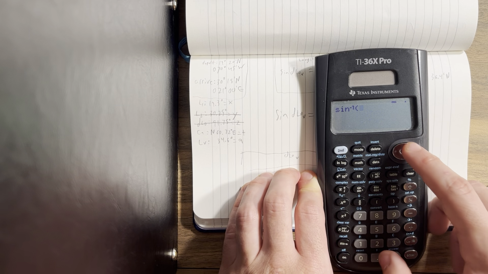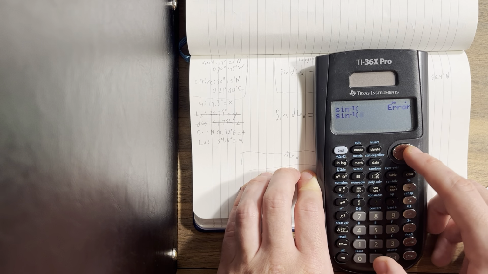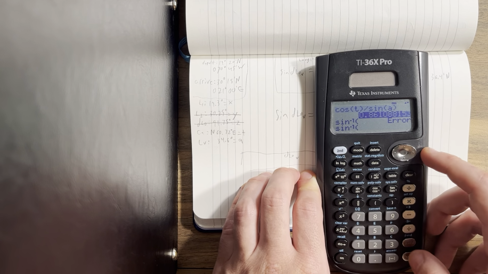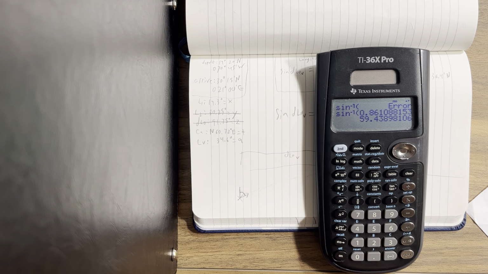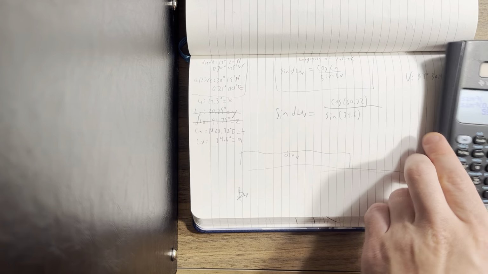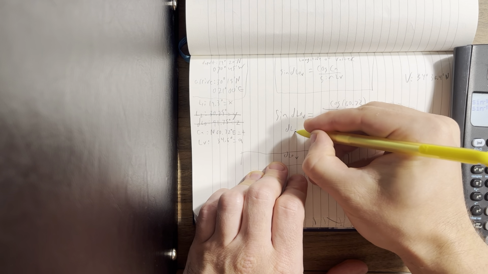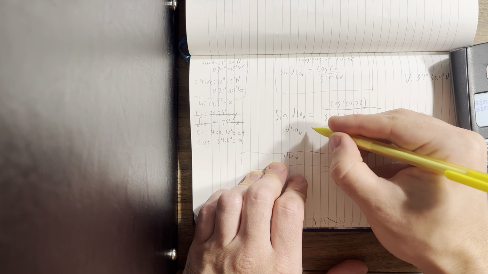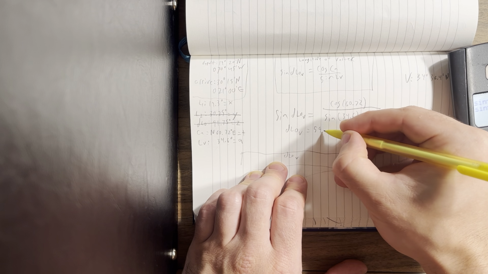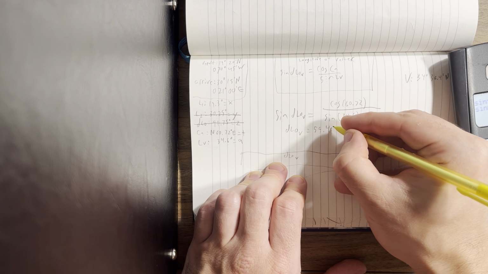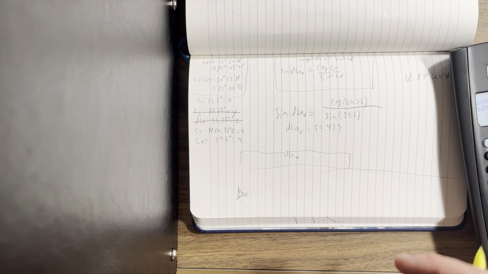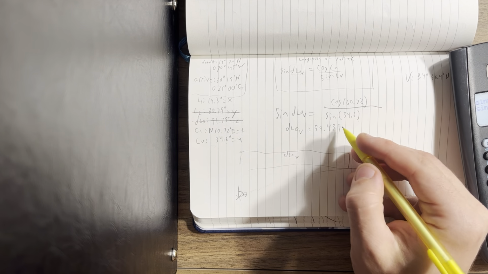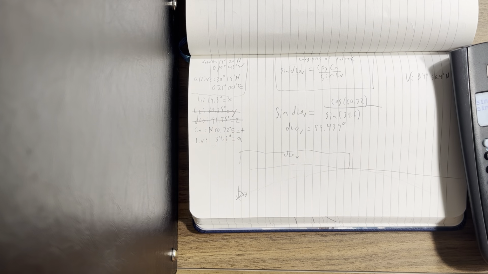Wait, what? Oh, sorry. I didn't put in any value. Sine inverse of the answer, 59.3. So we can write dLo v is equal to 59.4389. As usual, this is in degrees.